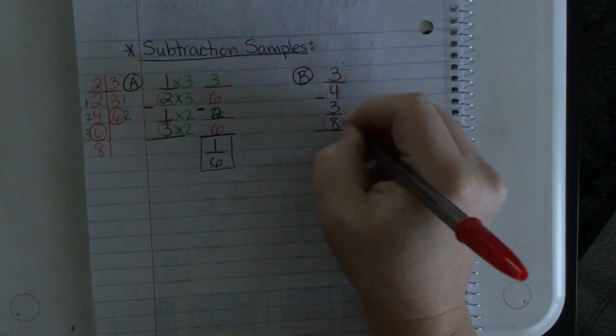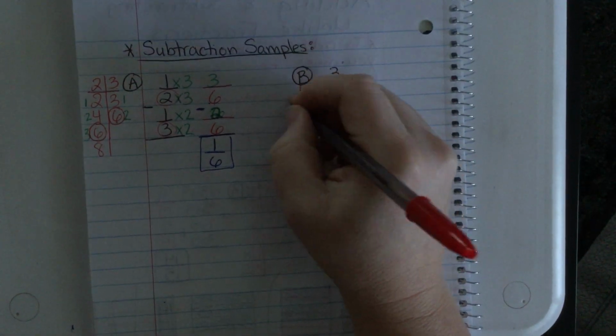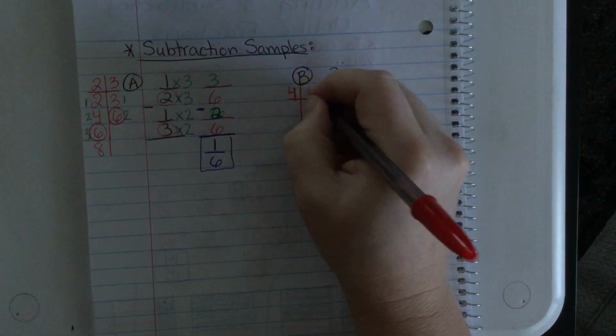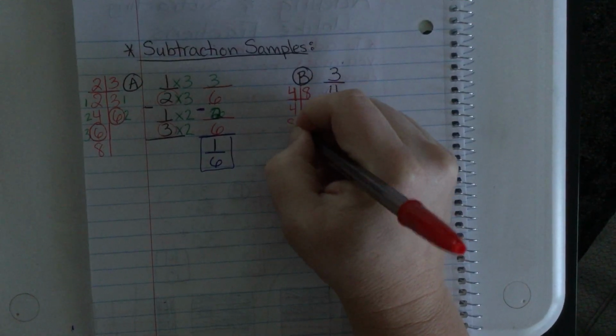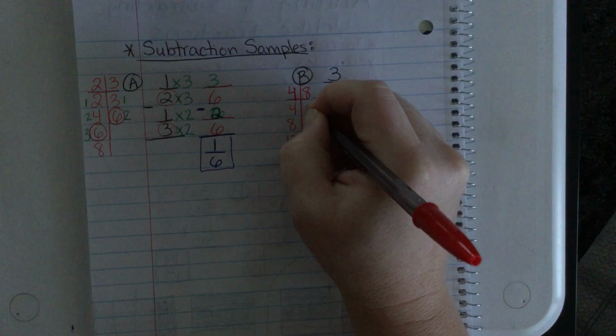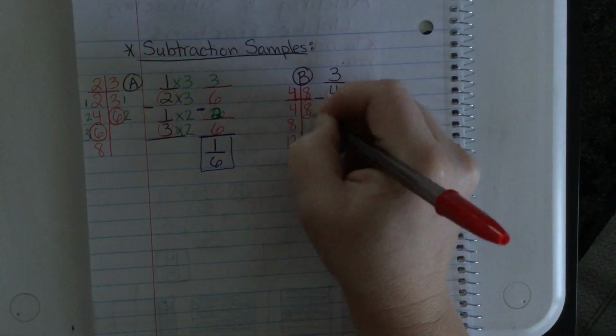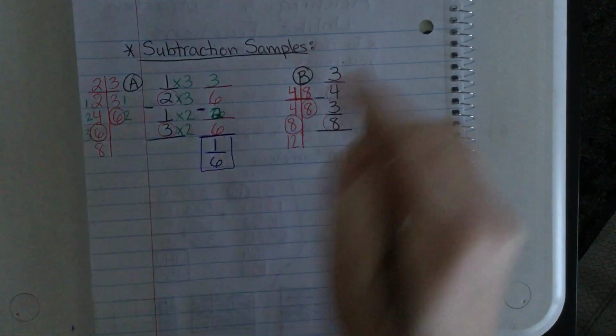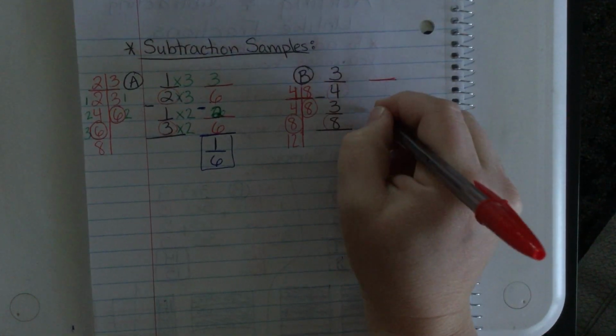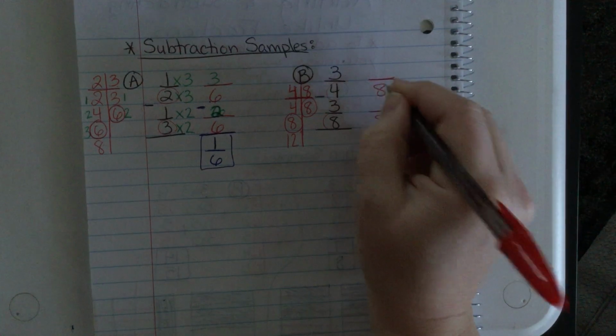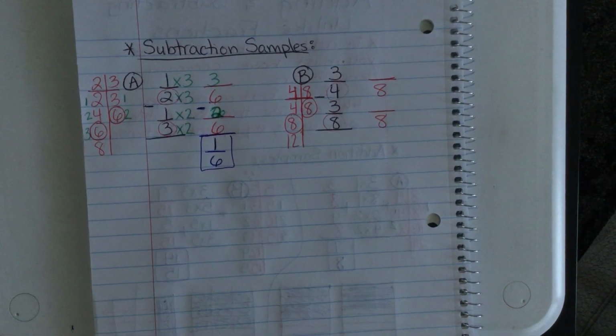We have 4 and we have 8 as our denominators. We're going to list our multiples of 4 and 8. And we get 4, 8, 12. And we have 8, and I don't have to list all the multiples if I don't have to. I see I have a common multiple right there. So 8 is going to end up being our denominator.